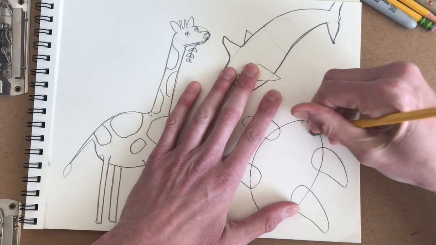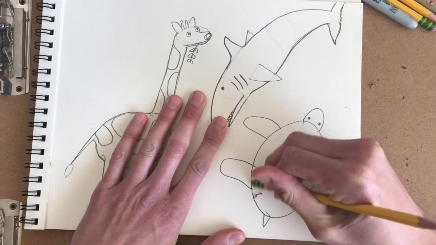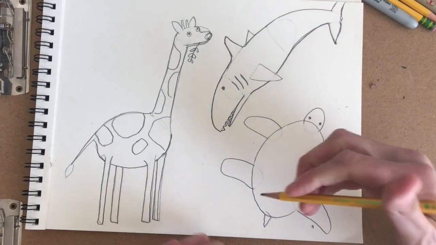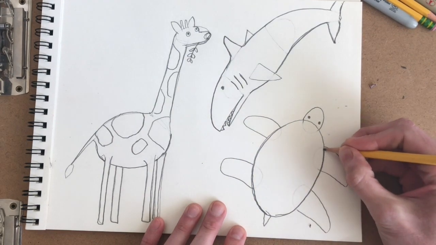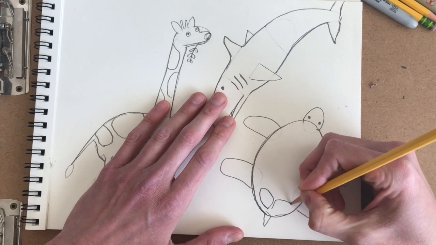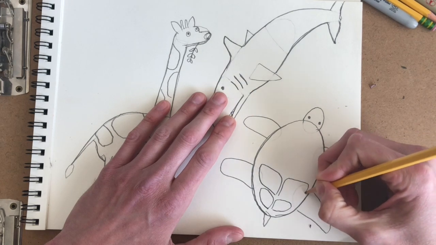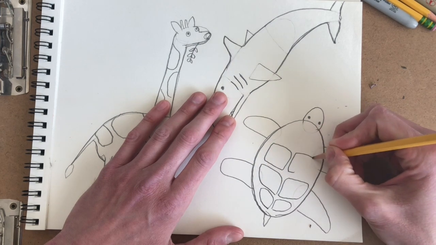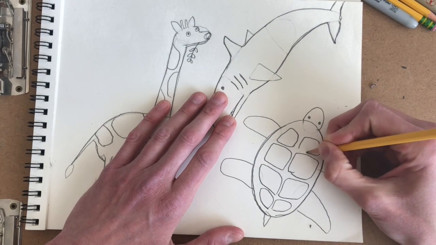And then erase some of our lines that we don't need. We know that the flippers come out from underneath the shell, so we're looking at our turtle from the top. And so I'm going to erase parts of these shapes to make them look like they're peeking out from underneath our turtle's shell. And then we can add some shapes to create the texture on the sea turtle's shell. These are just simple organic shapes that I'm repeating to create a sense of texture.